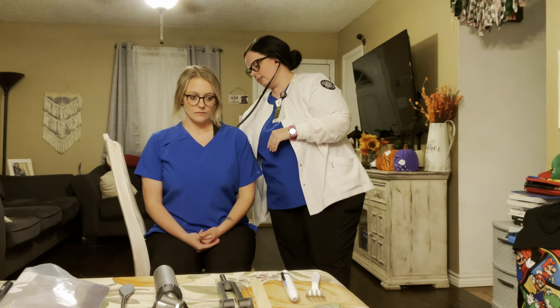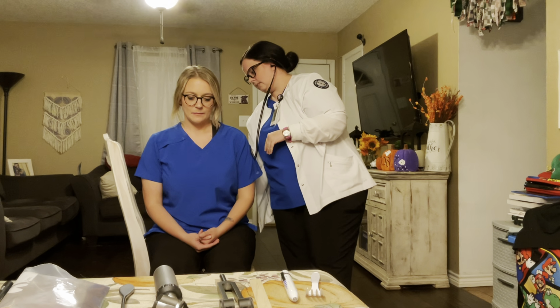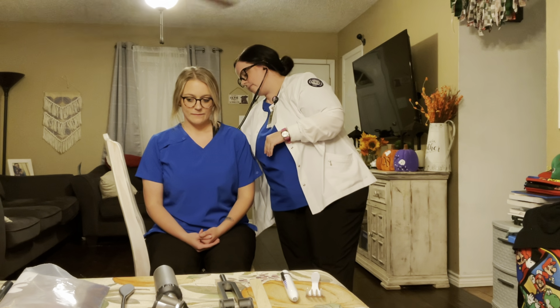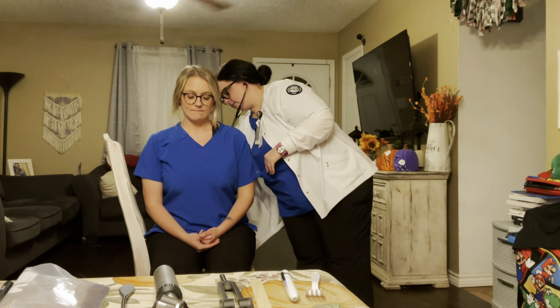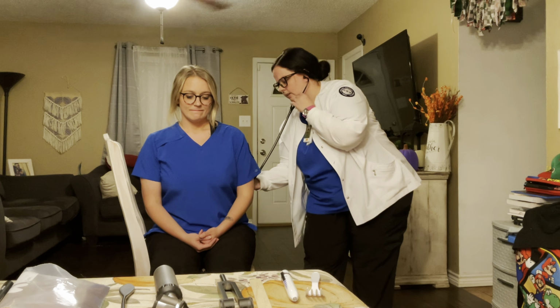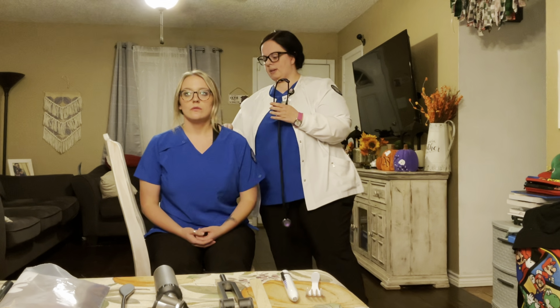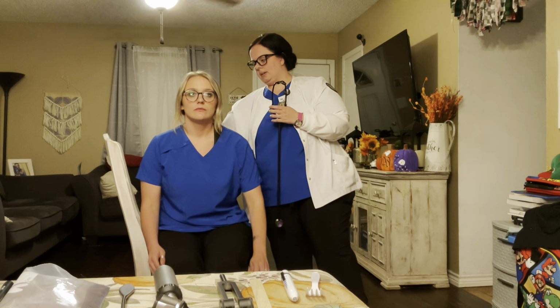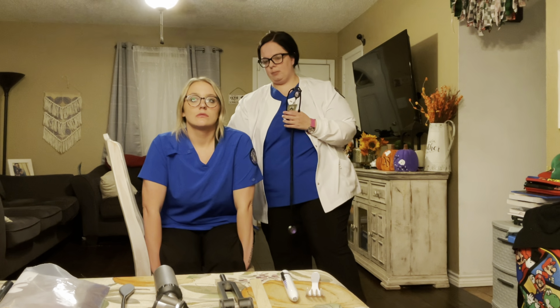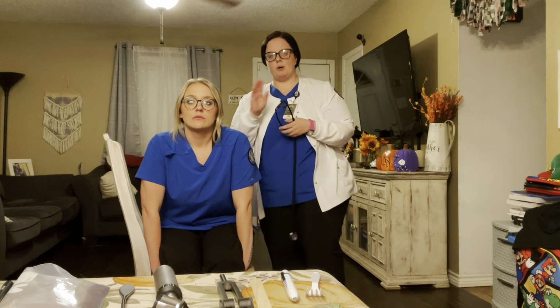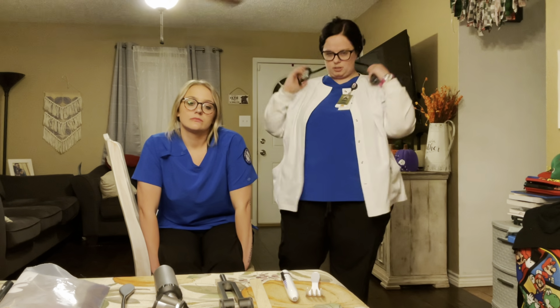Take a deep breath. And the positions I did were the top left, top right, midline on the right, midline on the left, and lateral on both sides. Now I'm also going to go back and check for chest expansion in the posterior.